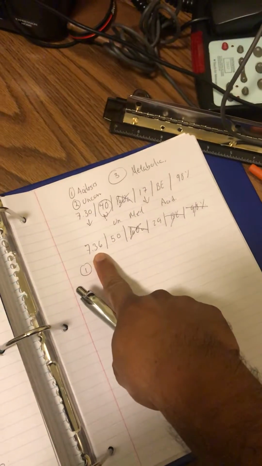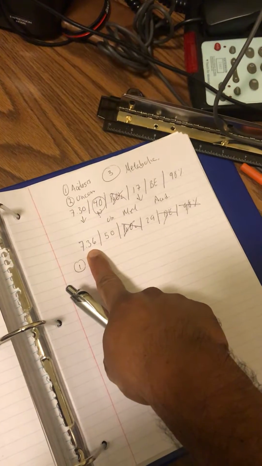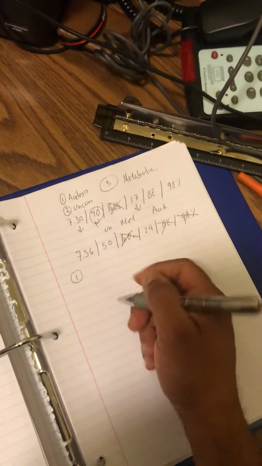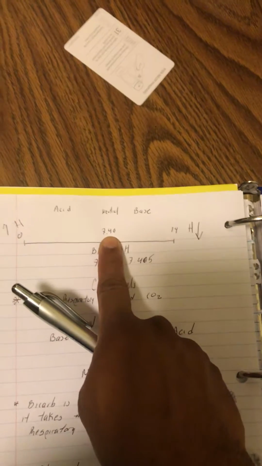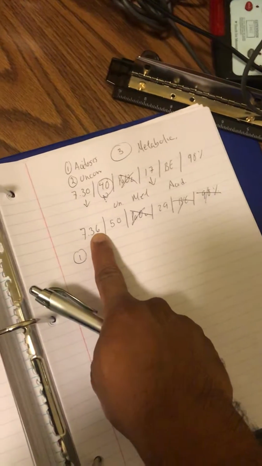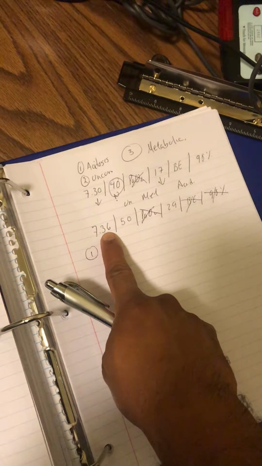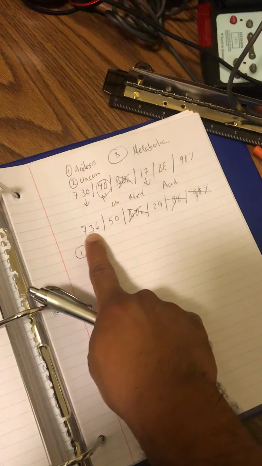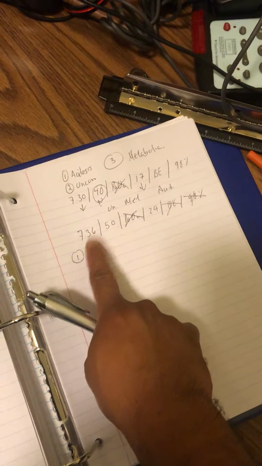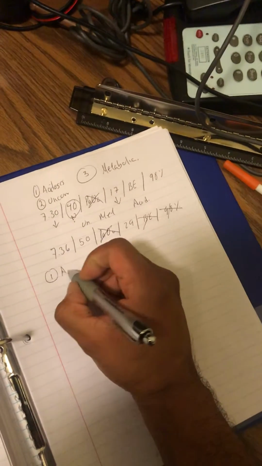pH is within normal limits. See, 7.36, normal limits. So, let's go back to this. I told you that complete neutrality is 7.4. Well, this one is within normal limits, but it's on the acidosis side. So even though it's normal, we're gonna say that this is a little acidotic. It's still acidosis because it's below 7.4. So we're gonna say acidosis.